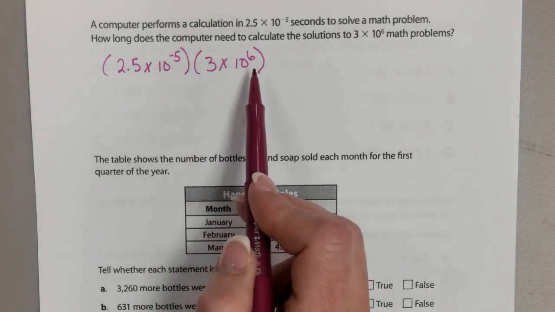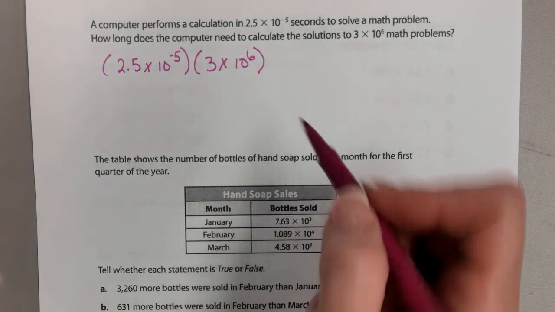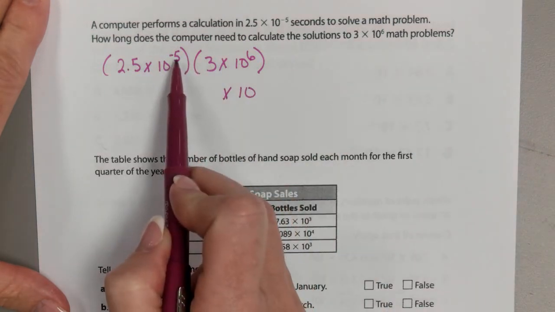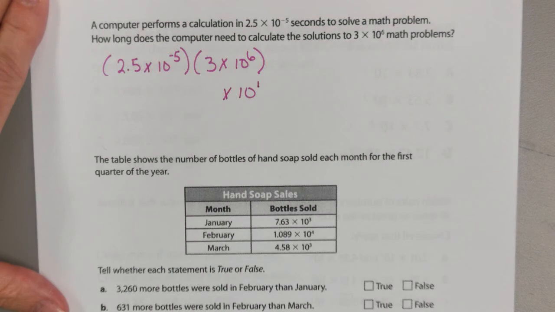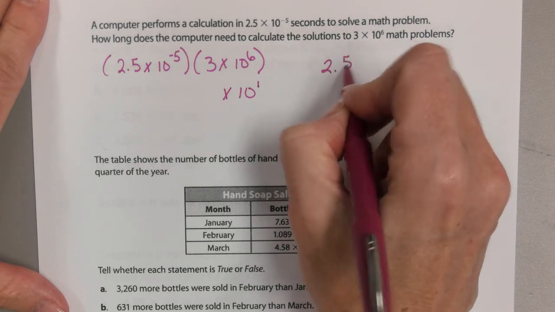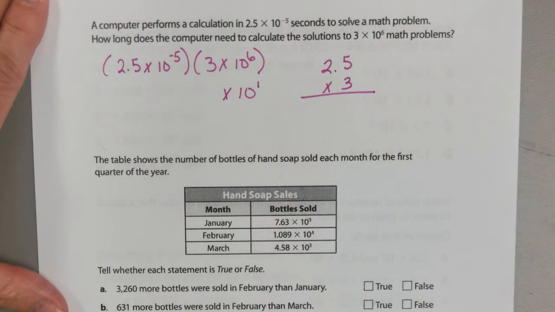When we're multiplying with the same base, what do we do with the exponents? Add. So we know that part of our answer, what is negative 5 plus 6? 1. So we know we're going to have something times 10 to the first. That part we can take care of. And then all I've got to do is multiply 2.5 times 3.